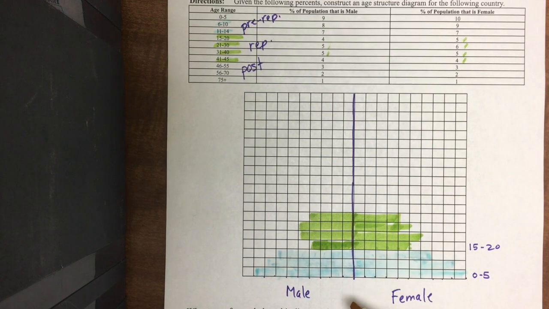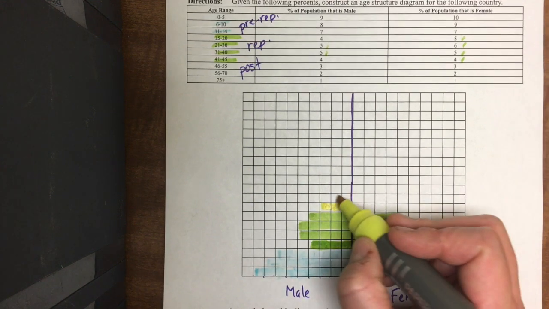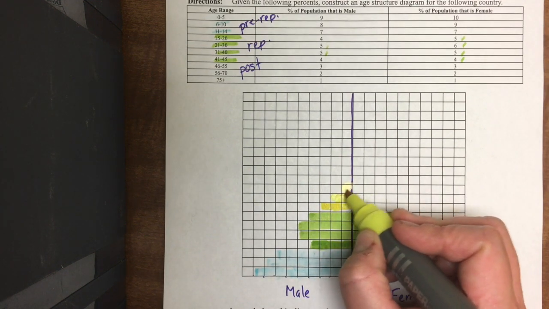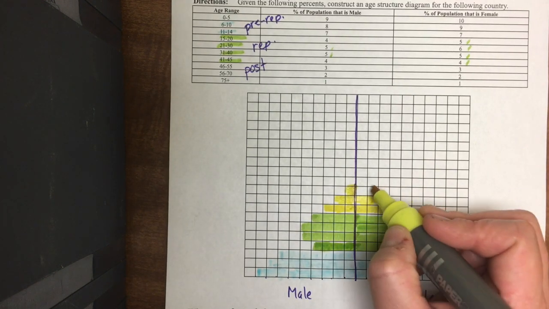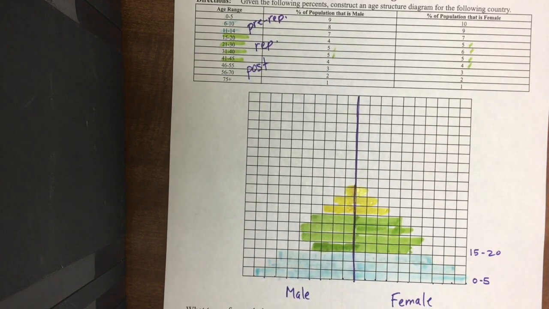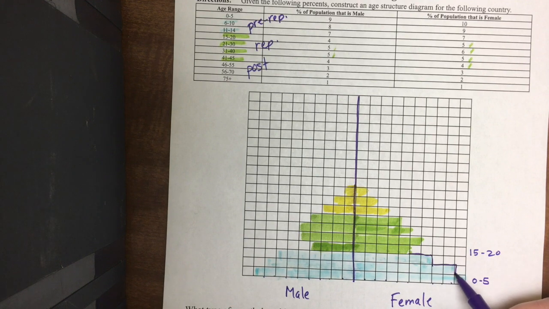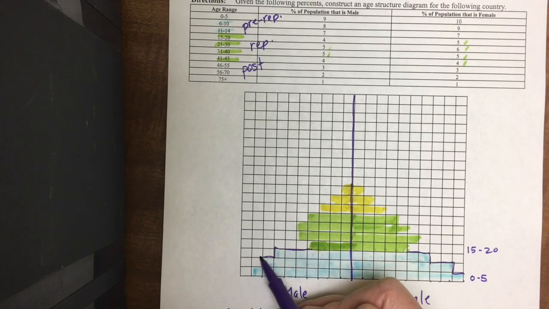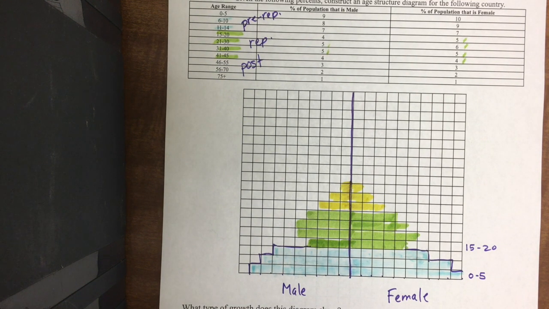So 46 to 50 I have here. Go out 3 from the middle, then I'm going to go out 2 from the middle and 1. And then the same on this side here, 3, 2, 1. So here, and again, it's hard to see. I'm going to frame the bottom here since my marker was so bad. You can see this wide base, and then it gets skinnier as you go in. And so this wide base and skinnier as you go in would denote rapid population growth.